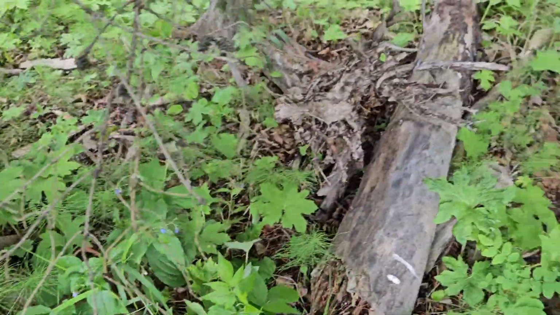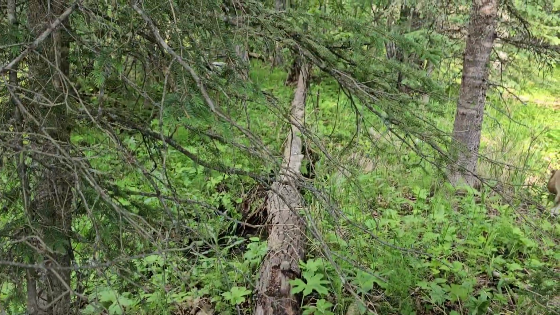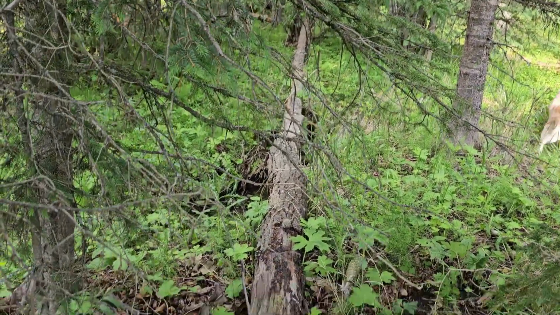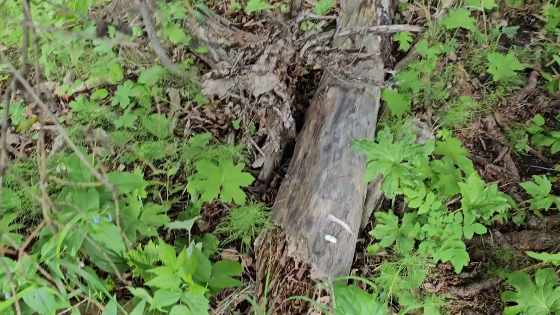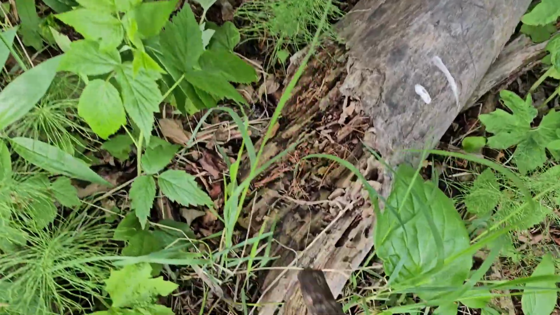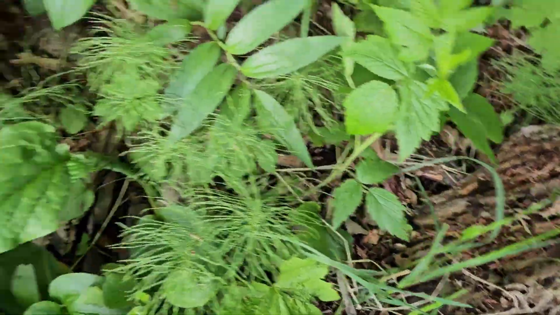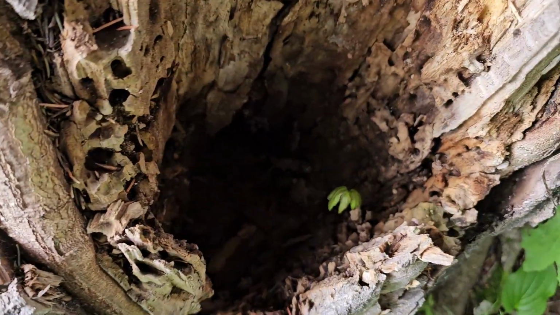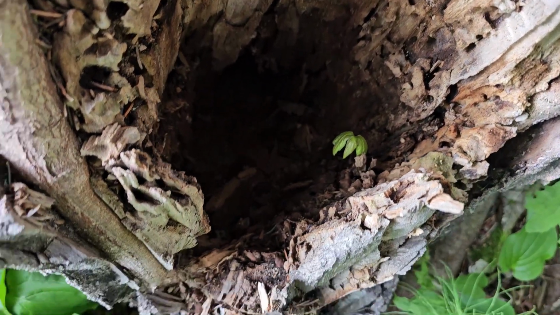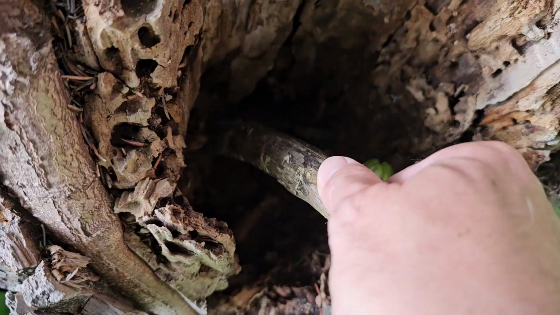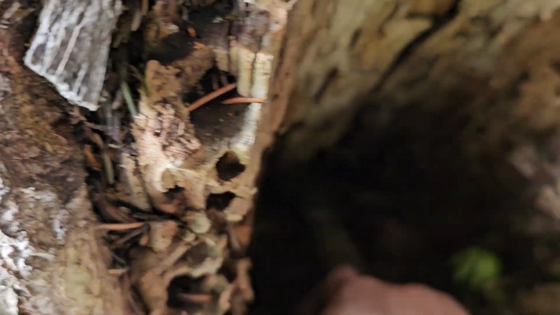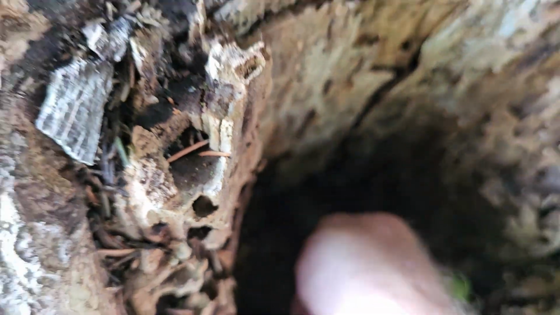You can see it right here. My dogs are running around there, don't mind them. But yeah, so it fell, and you can see it's quite rotted there. But in here, actually we have something growing in there. But further down, you can actually poke right through.